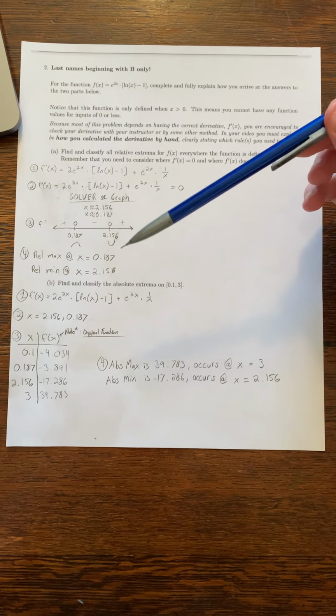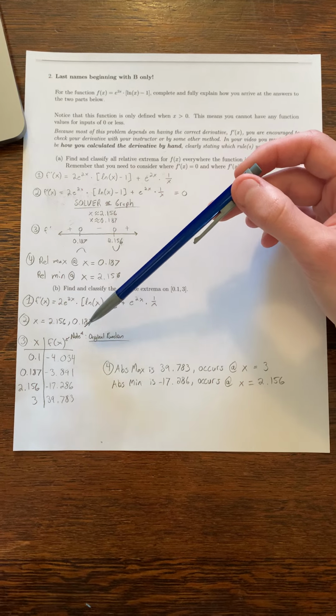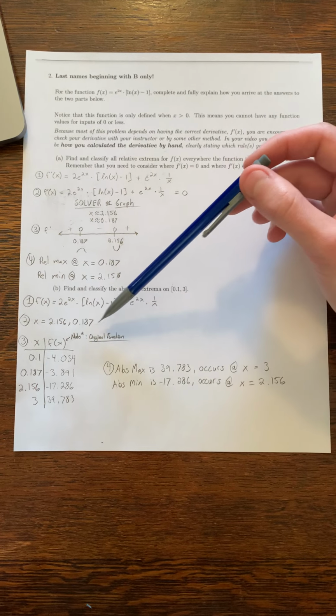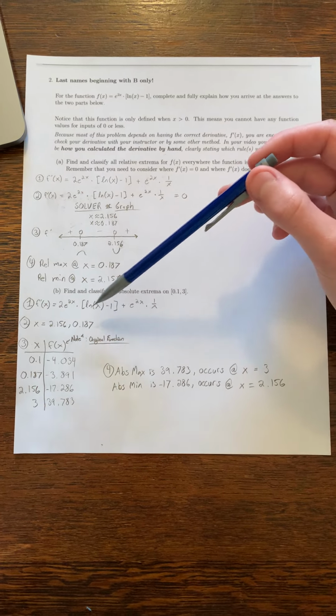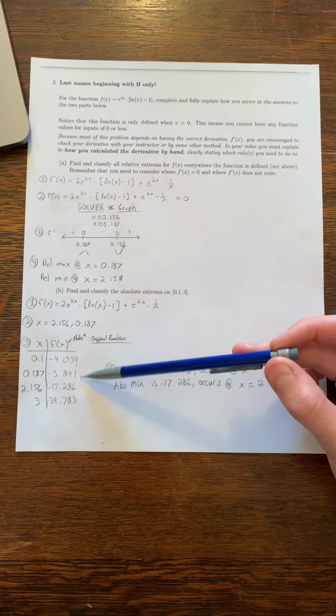to solve for the critical numbers as well as the numbers in the interval by plugging them into the original. So note, this here is the original function. You're not going to plug it into that derivative at all. And then that gives us these numbers here.